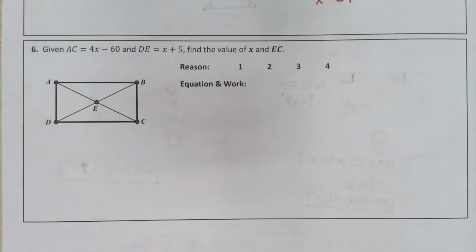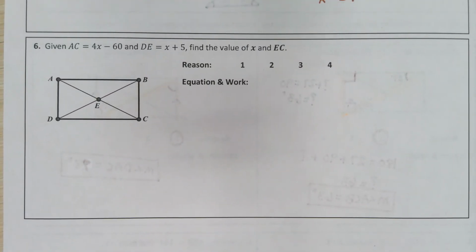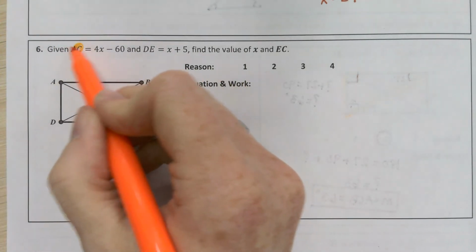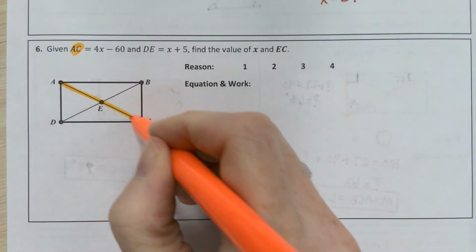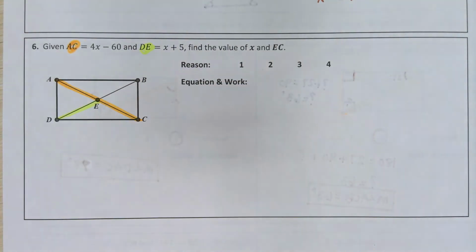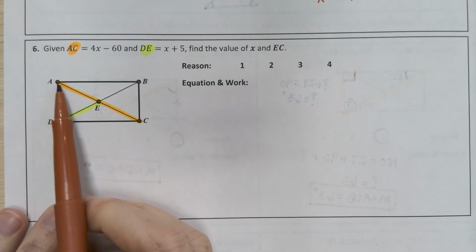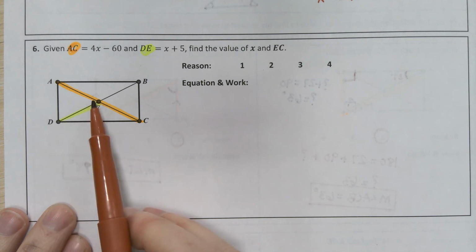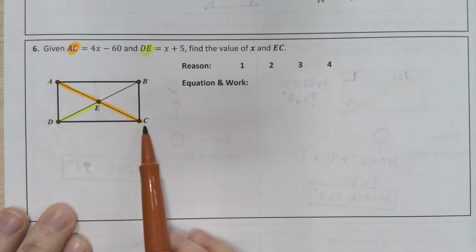All right, last one, number 6. Let's see what we've got going on here. For number 6, it looks like they are again giving me AC, that whole entire diagonal. And then the second piece of information changes a little bit, and it is DE. Now again, if this was a parallelogram or a rhombus, we would be stuck because there is not a relationship about different diagonals. We always had to stick to a single one.